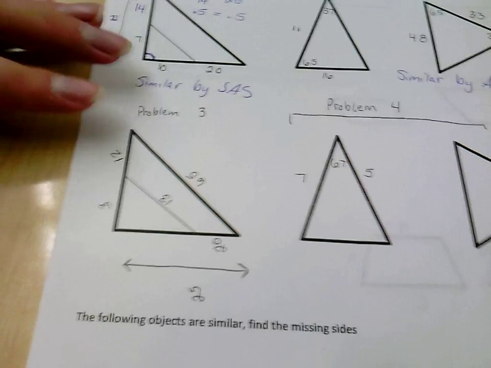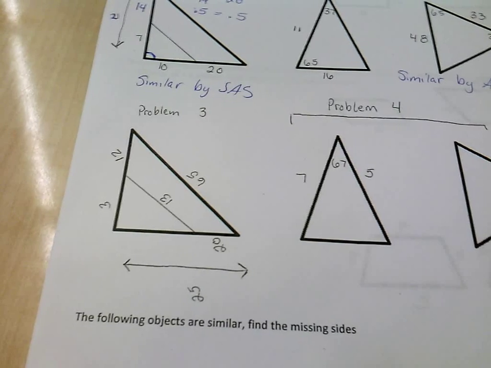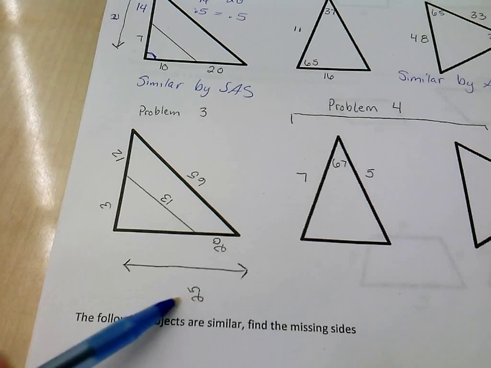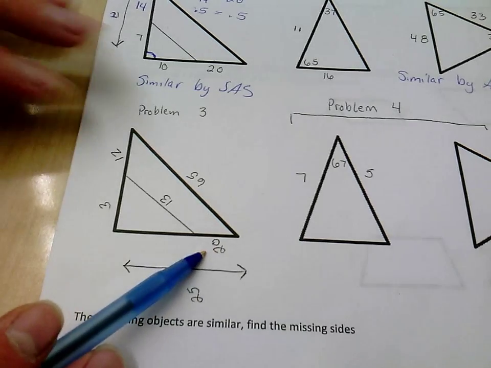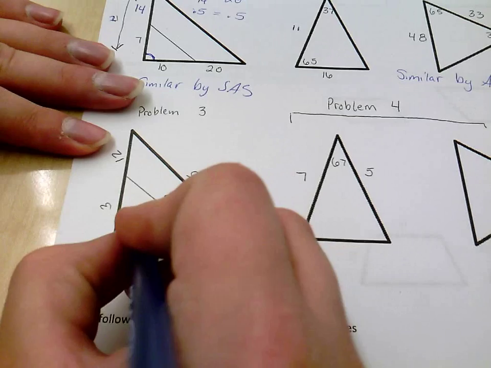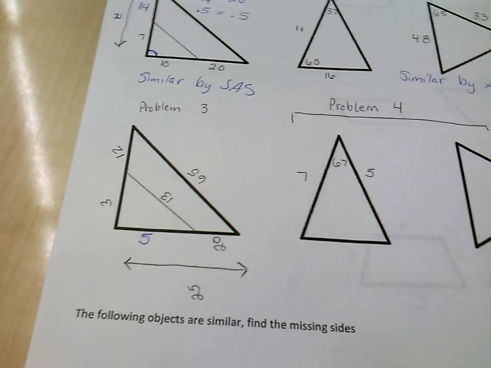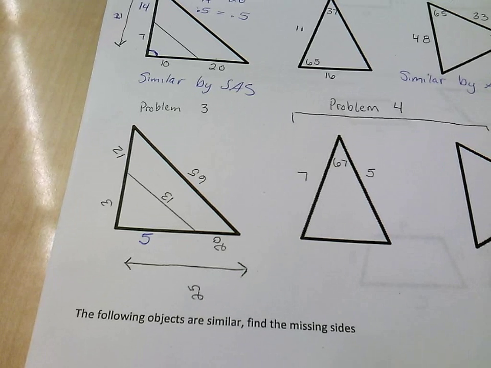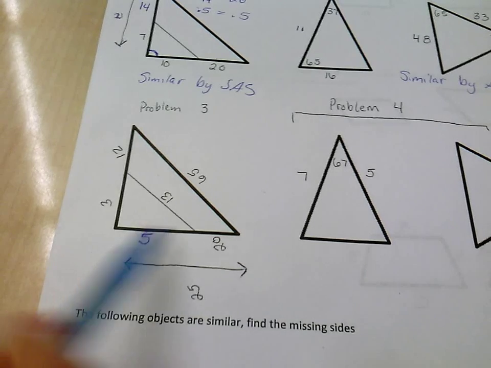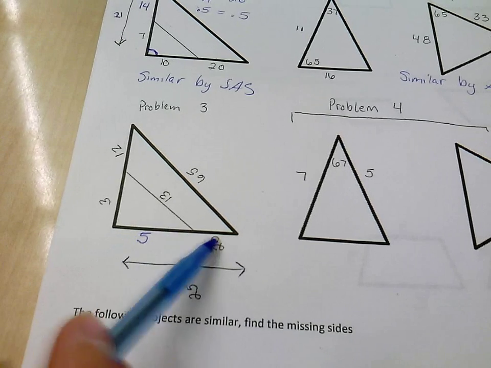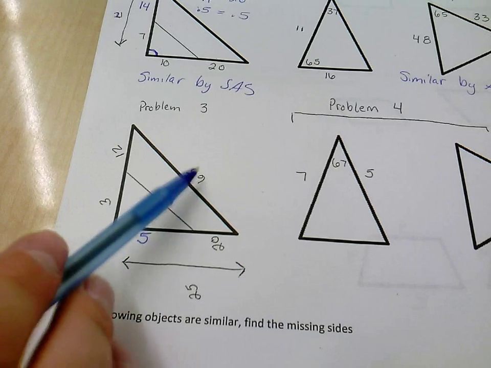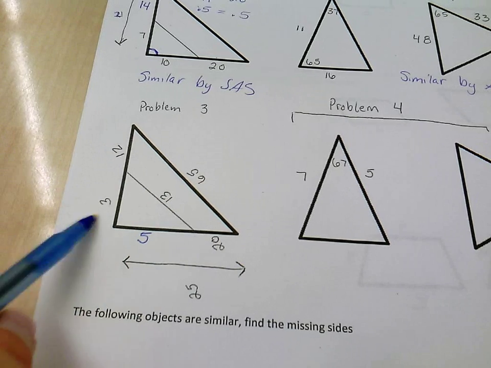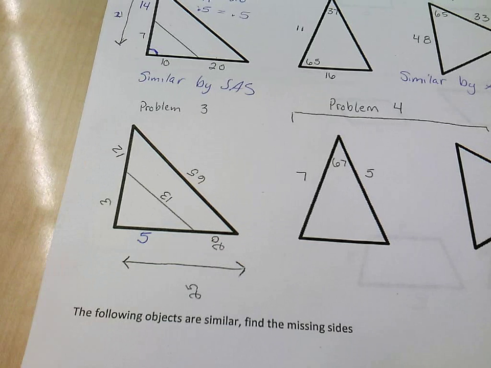This last one. We need to break down this 25. So we know this is 20. That means that this part has to be 5, because the whole thing should add up to 25. So what we're going to do next is we have 3 sides. You have this side to this side, this side to this side. We can set up our ratios to see if they are the same.